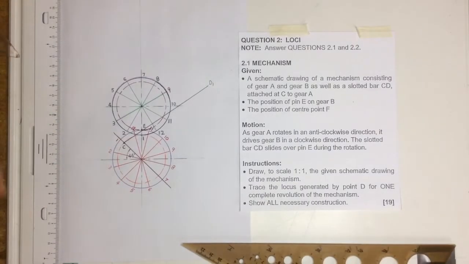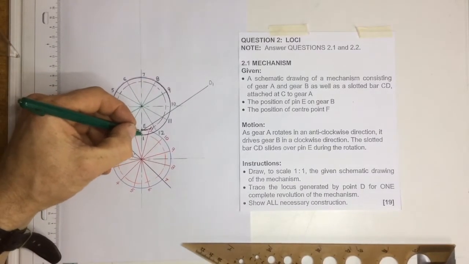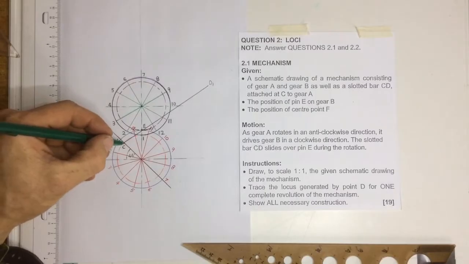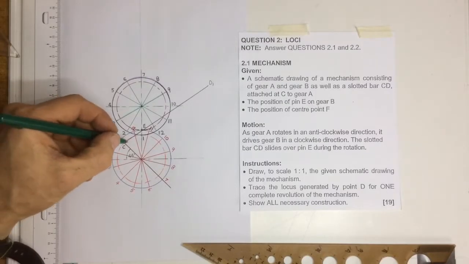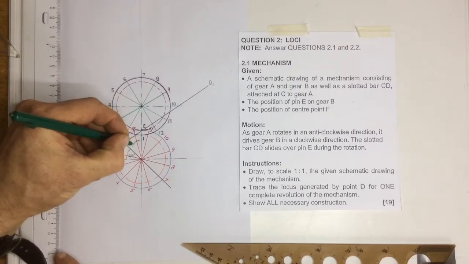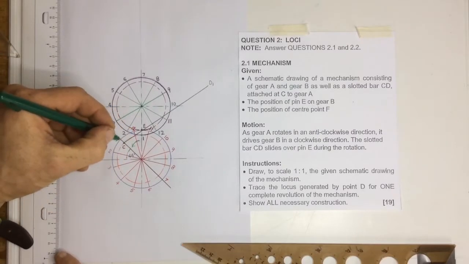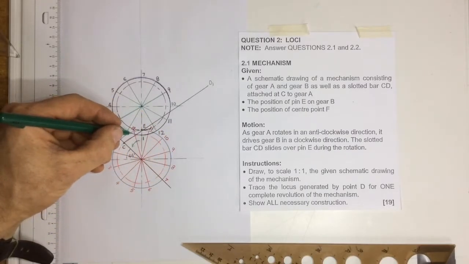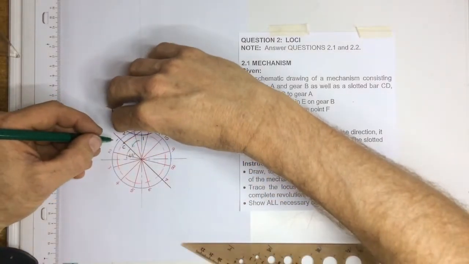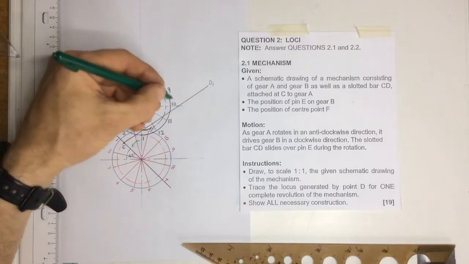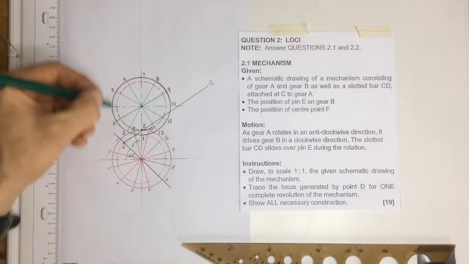The next thing is to label this. You're going to label this circle, point E, I'm going to label that as point 1, and I'm going to label point C as point 1. I know that this gear over here is going to be moving in an anti-clockwise direction, so I'm going to go 1, 2, 3, 4, 5, 6, 7, 8, 9, 10, 11, 12, going in an anti-clockwise direction. This gear over here is going to be going in a clockwise direction. So point 1, 2, 3, 4, 5, 6, 7, 8, 9, 10, 11, 12, going around in a clockwise direction over here.